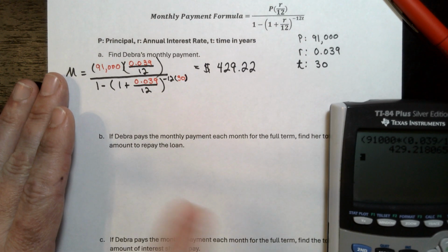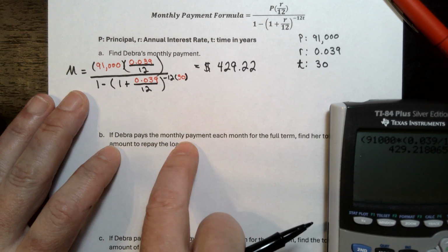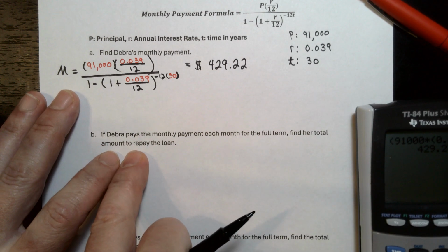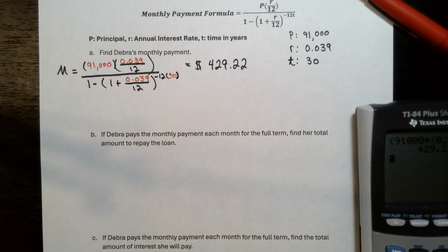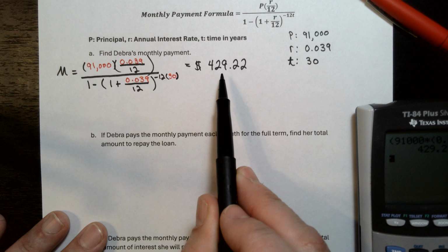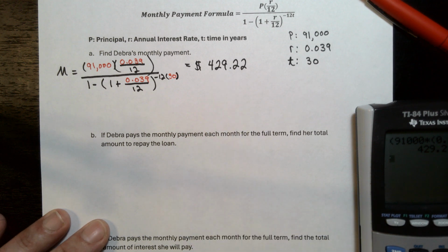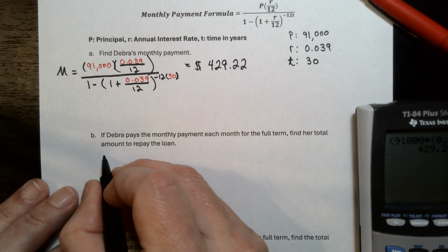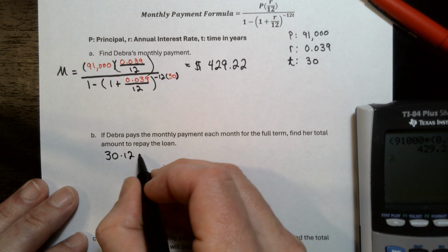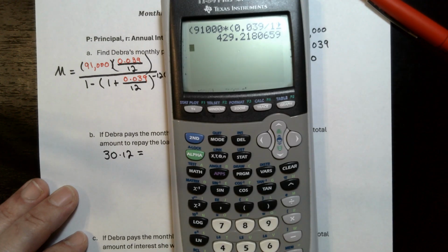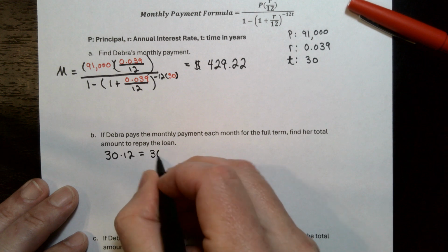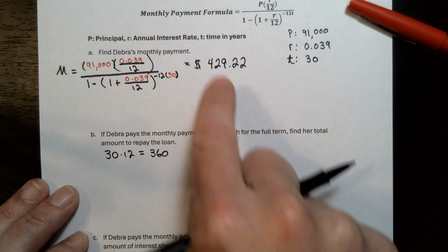Okay, so let's go on to the next question. If Deborah pays the monthly payment for each month for a full term, find her total amount to repay the loan. So what that means is that this is how much she's paying a month, and we need to multiply it by the duration of the loan in months. So we have 30 years, and every year has 12 months, right? So 30 times 12, so 360. So that is how many months she has to pay this amount.